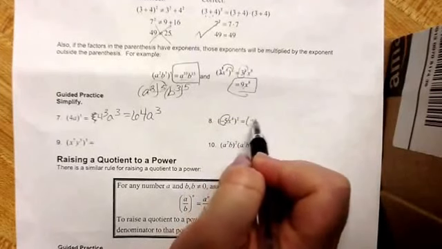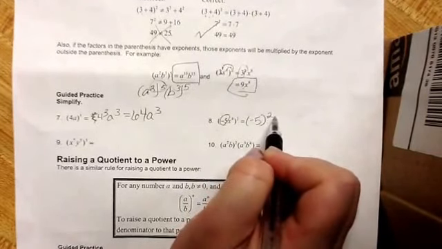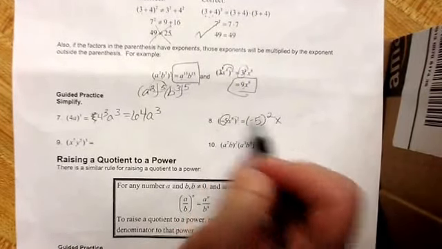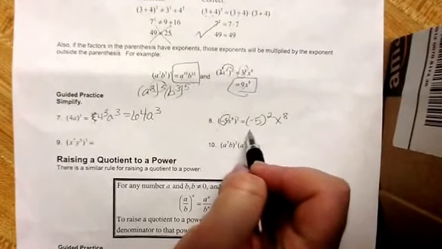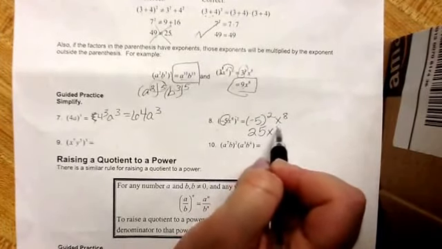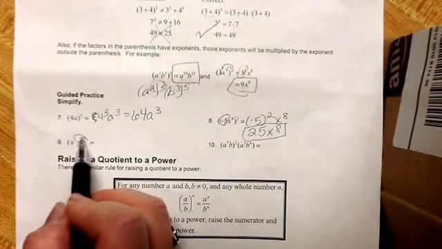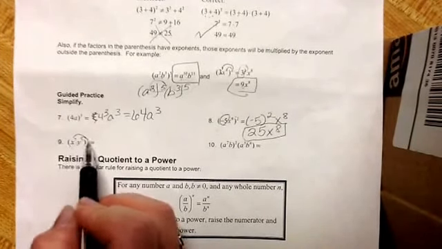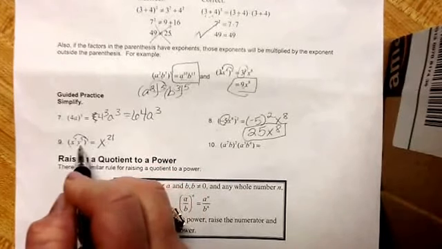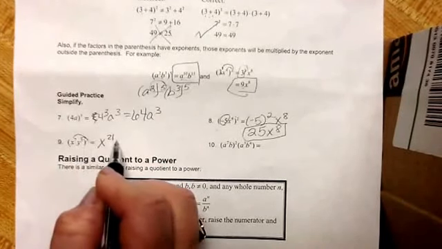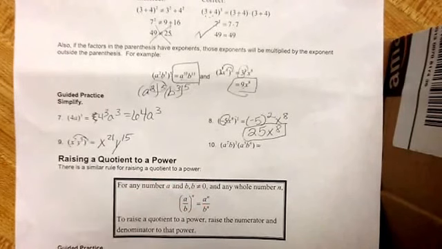Here's our negative 5. It has to stay in parentheses to the second power. 4 times 2 is 8. Think about how many of them that you have. So we have 25x to the 8th. You can ask yourself the question, how many x's do I have? Well, 7 3 times is 21. y to the 5th 3 times is 15.